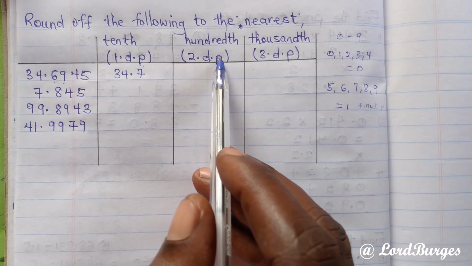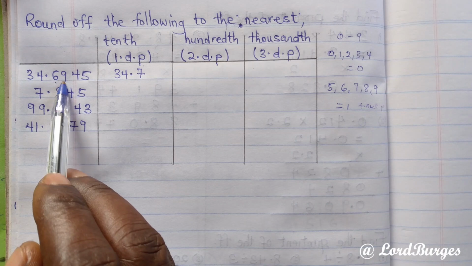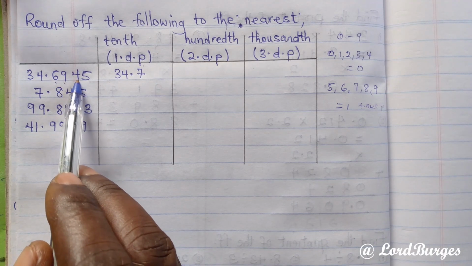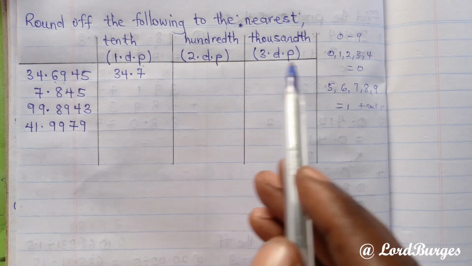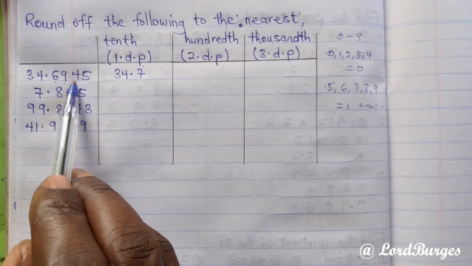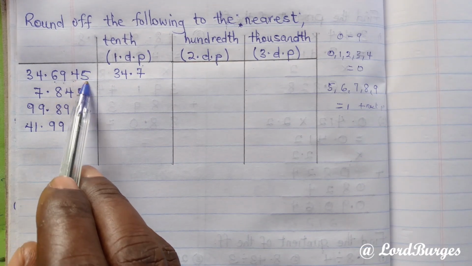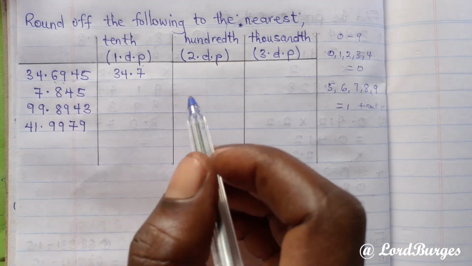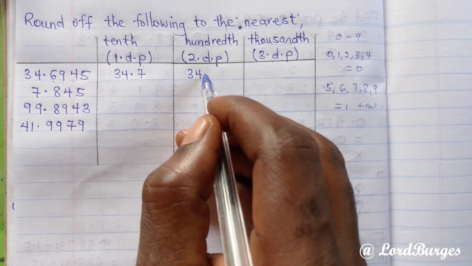Now, 2 decimal places, or the 100: 1, 2. I'll be looking at the 4. Does this 4 fall between 0 to 4 or 5 to 9? This 4 falls between 0 to 4, so this 4 becomes 0. Therefore, the entire thing there is wiped. So 2 decimal places becomes 34.69.